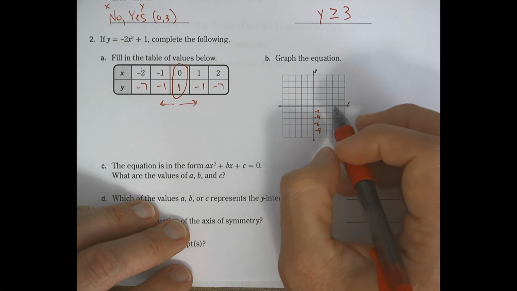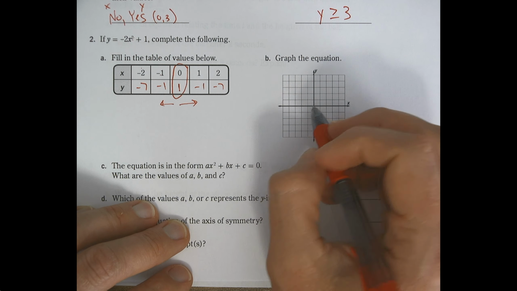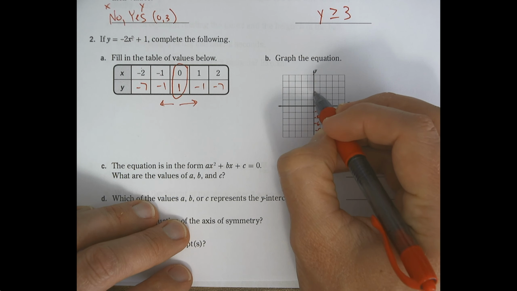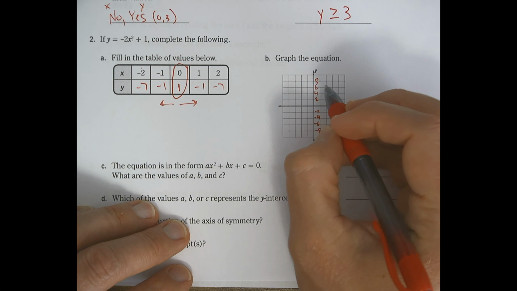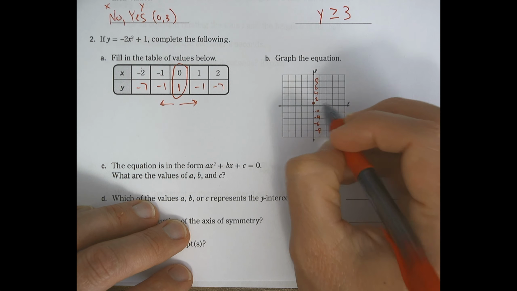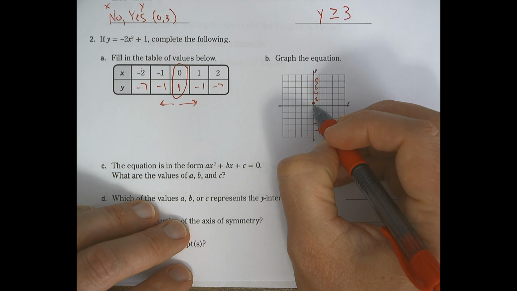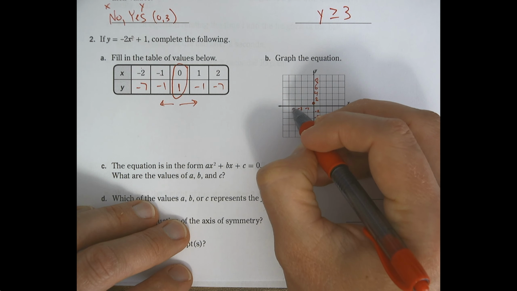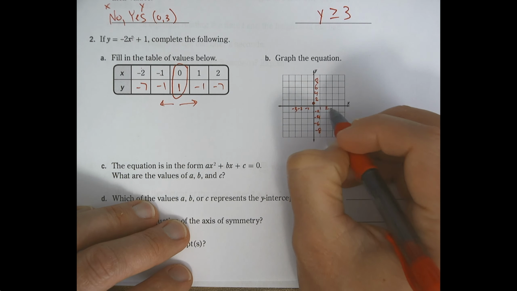Side to side, we can count by ones. So 0, 1. Remember this is 2 if we're counting by 2s, so 0, 1 is going to be here, between the 0 and the 2. Negative 1, negative 2, negative 3. Each line is just worth 1 going this way.